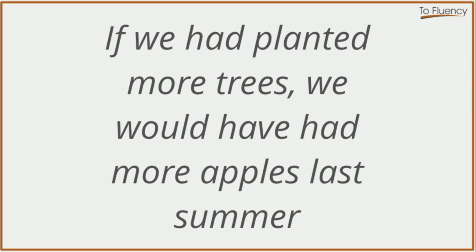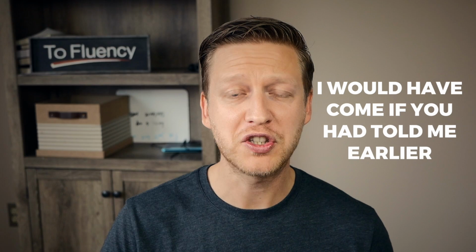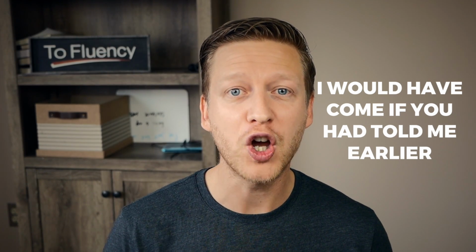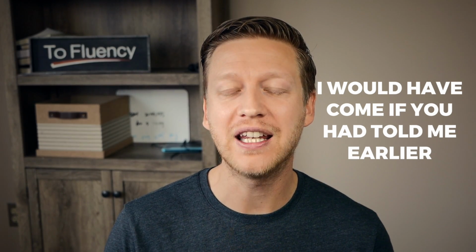Speaking of conditionals and moving on to would have, we mainly use would have in the third conditional. Here is an example that I used in the latest Fluency show. If we had planted more trees, we would have had more apples last summer. And now going back to that party, I can tell my friend, I would have come if you had told me earlier.